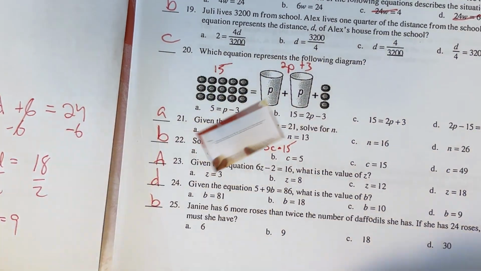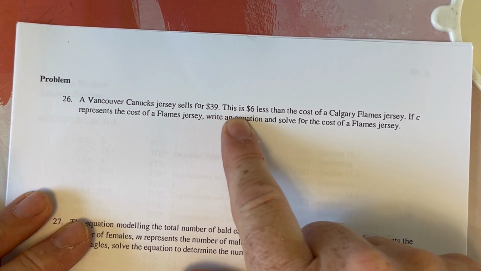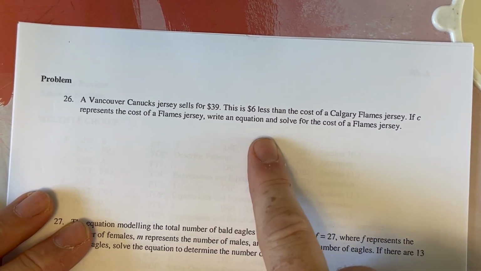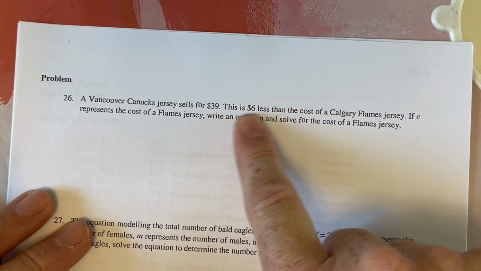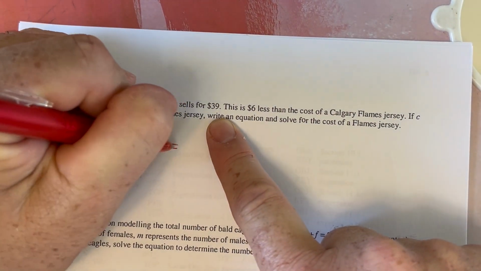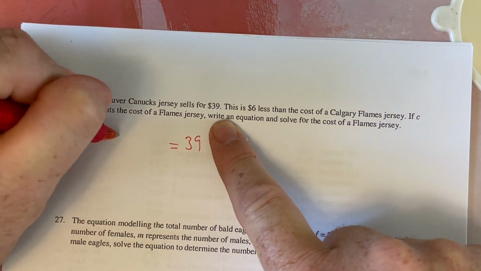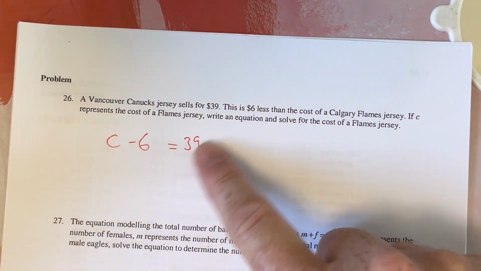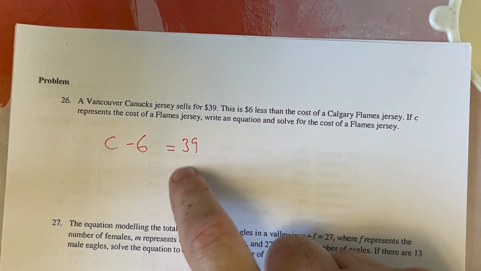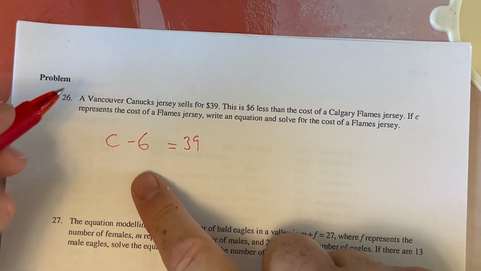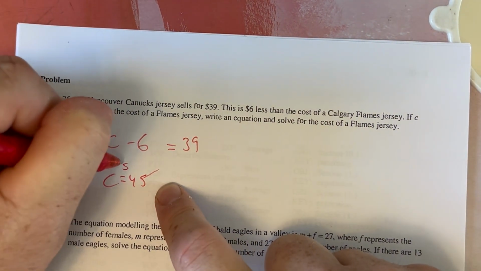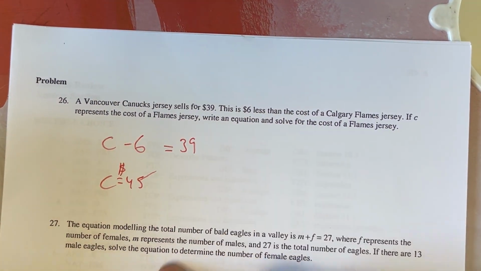B. A Vancouver Canucks jersey sells for $39. It's 6 less than the cost of the Calgary Flames. Okay, so write an equation and then solve. So 6 less than, so that's subtract 6 and the cost. So the cost of the Flames, subtract 6 is going to equal 39. So in other words, we can do this by inspection. So it's just something subtract 6 is 39. So that would be C would equal 45. So $45. Subtract $6 puts me at $39.